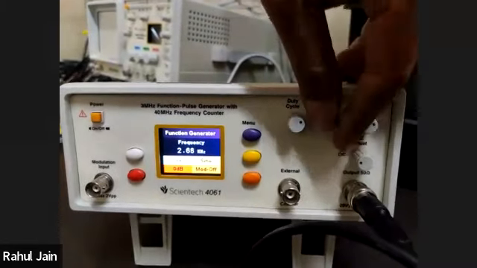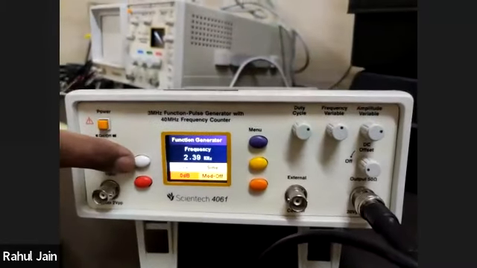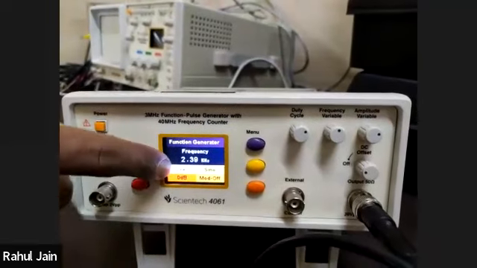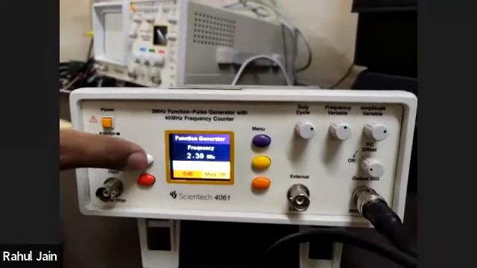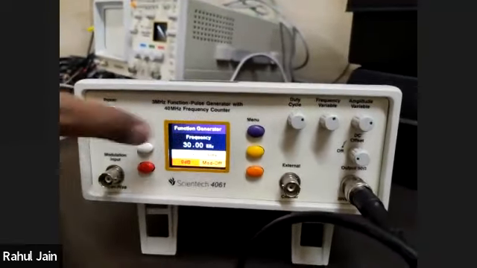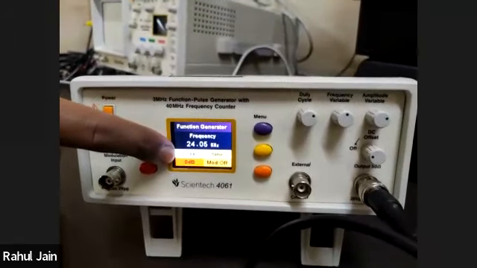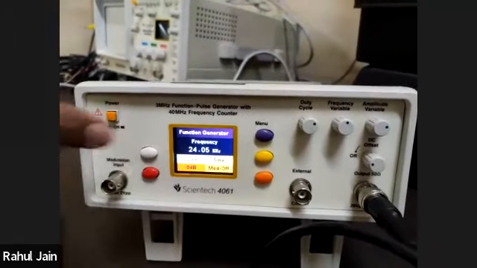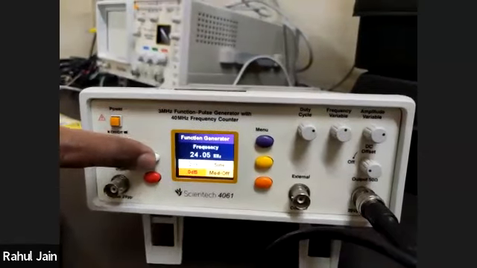So what I have to do, just once I have to click on this white button so that the range of frequency is getting increased. Now you can see it is changed to 30 kilohertz. So that is the maximum value. Further we'll change it again for higher.